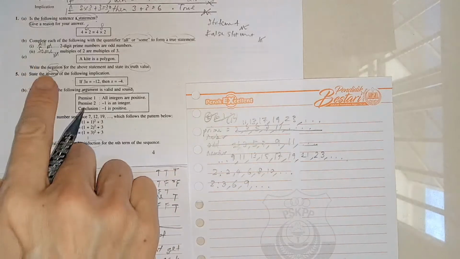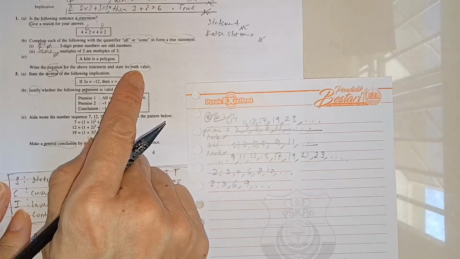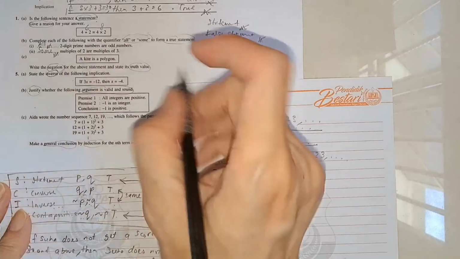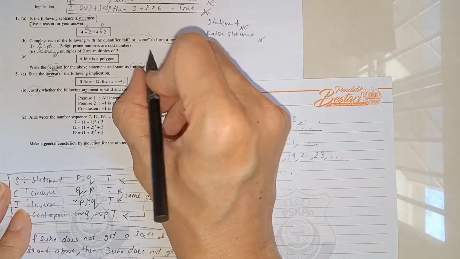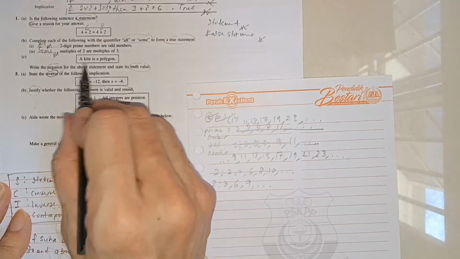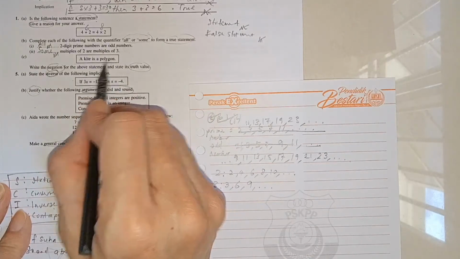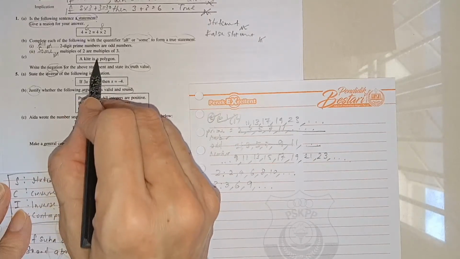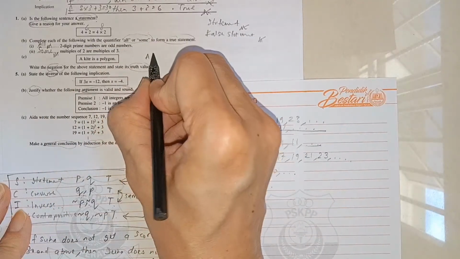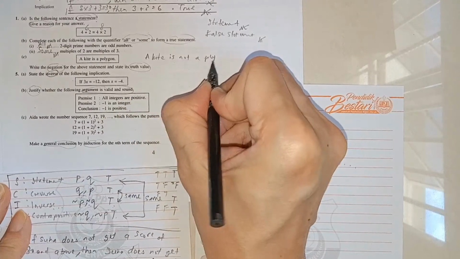Then C, write a negation for the above statement and state its truth value, either true or false. A kite is a polygon. If I put "not a kite is a polygon," that is very weird. "No, a kite is the polygon" is also weird. "A kite is no a polygon" is also weird. "A kite is not a polygon." So the negation is: a kite is not a polygon.